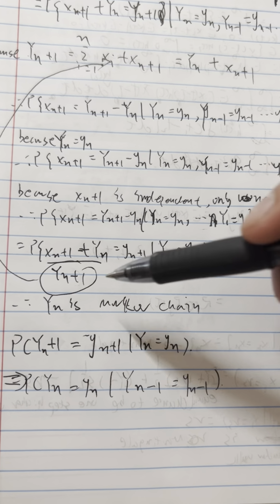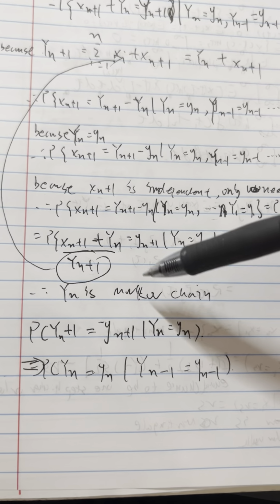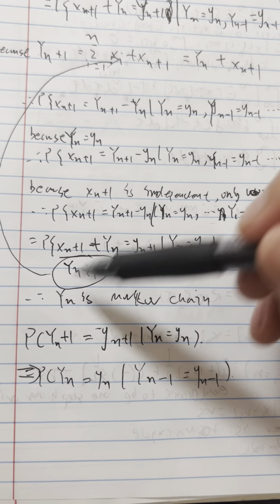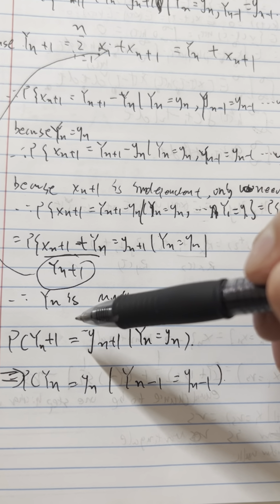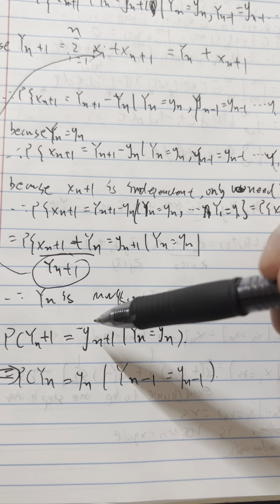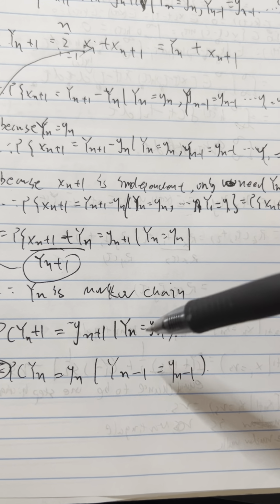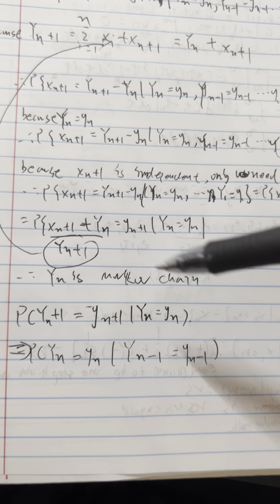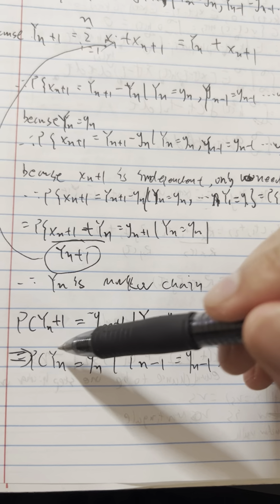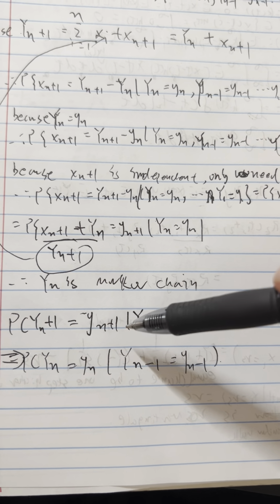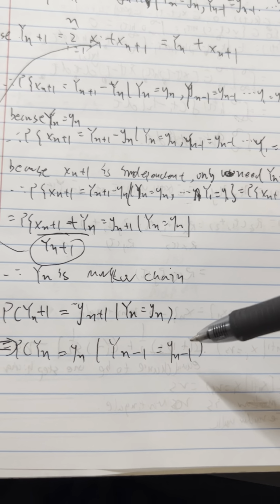So here we conclude that this is a Markov chain because we can write it as P of Y_{n+1} equals the smaller y_{n+1}, given Y_n equals y_n. This is the same as P of Y_n equals y_n, given that Y_{n-1} equals y_{n-1}.